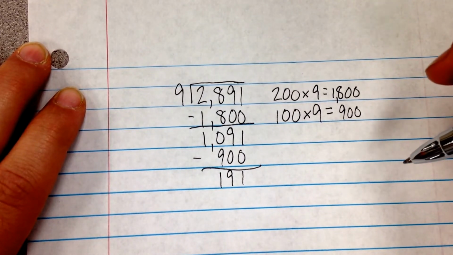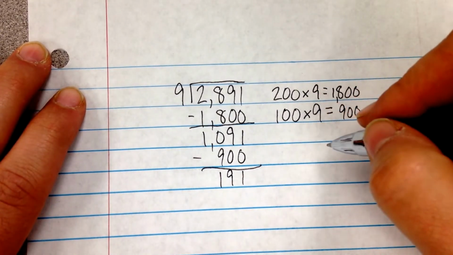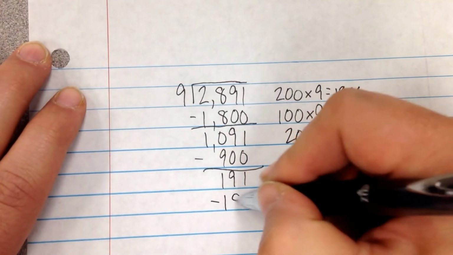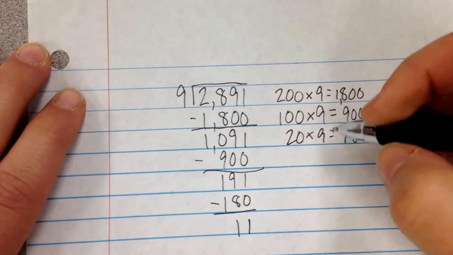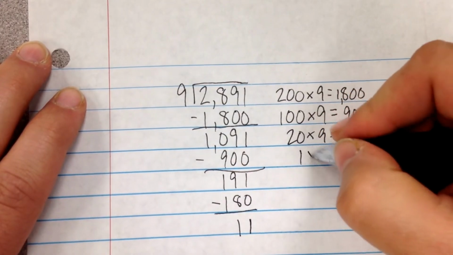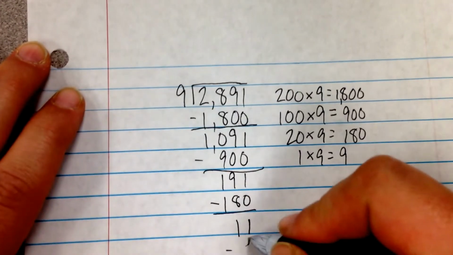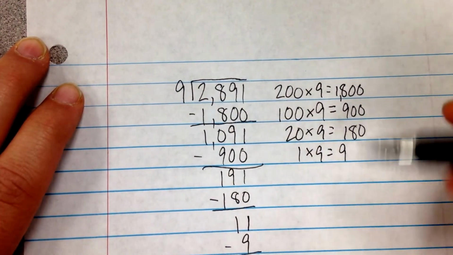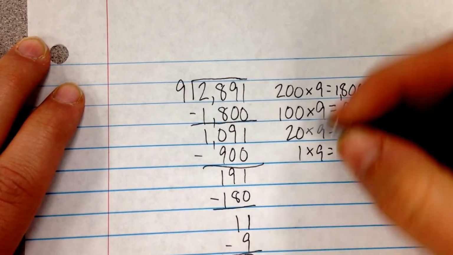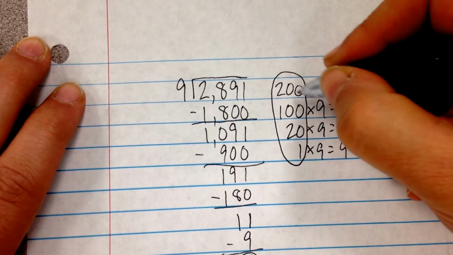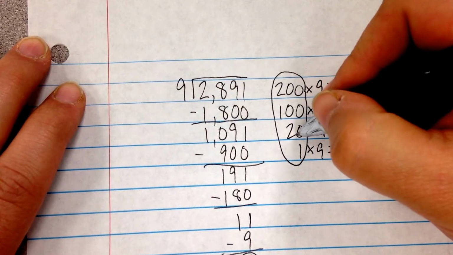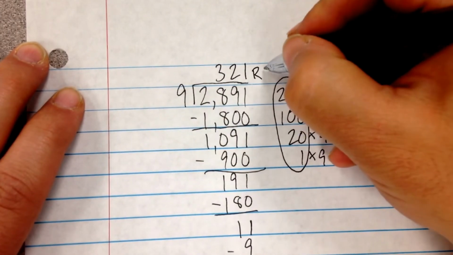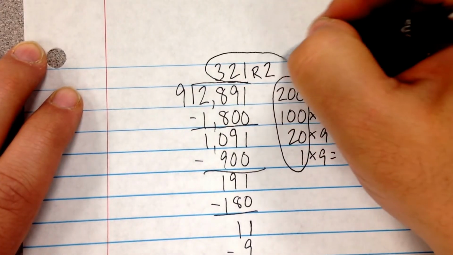Now I know 9 times 10 is 90, 9 times 20 is 180. 20 times 9 equals 180. Subtract that. I have 11 left. With 11, I can put 1 in each of the groups of 9. 1 times 9 equals 9. Subtract it. Leaves me with 2. With 2, I cannot share it equally in 9 groups. So that's going to be my remainder. This is going to be my answer right here. 200 plus 100 is 300, plus 20 is 320, plus 1 is 321. The remainder of 2. So that would be my answer.